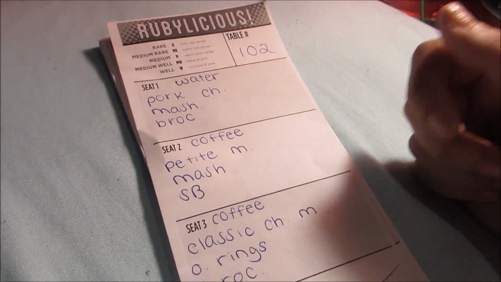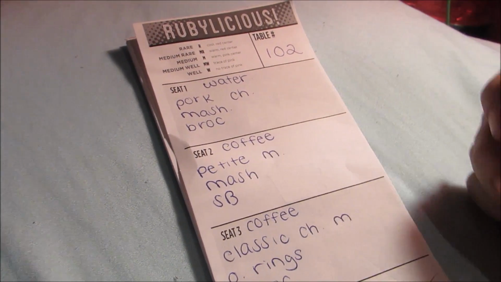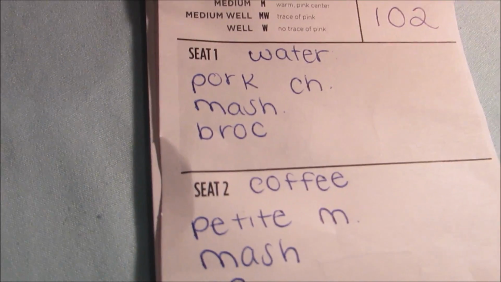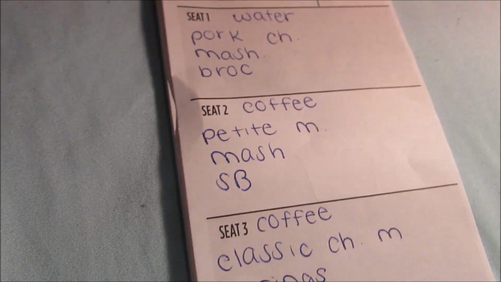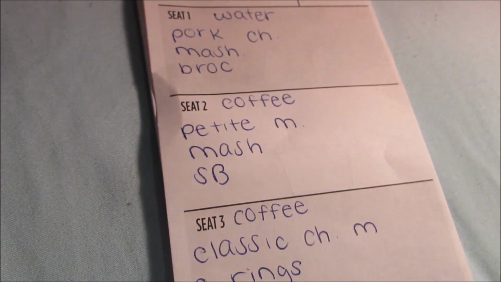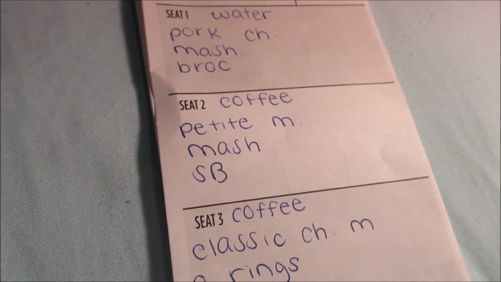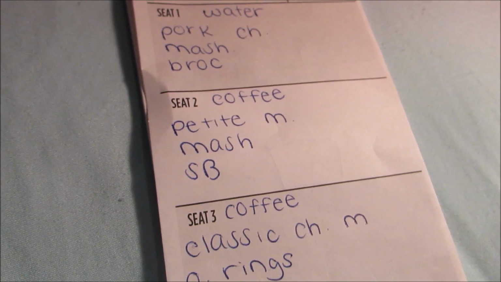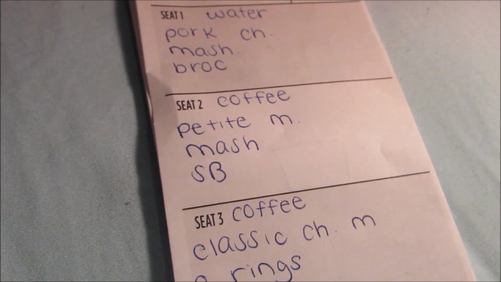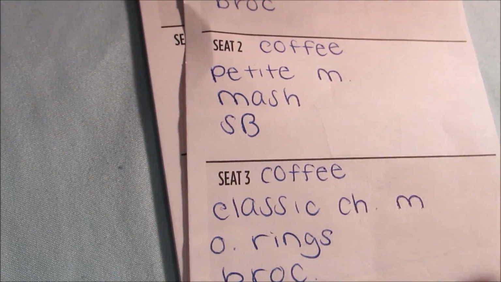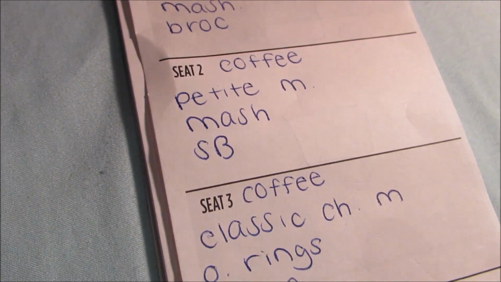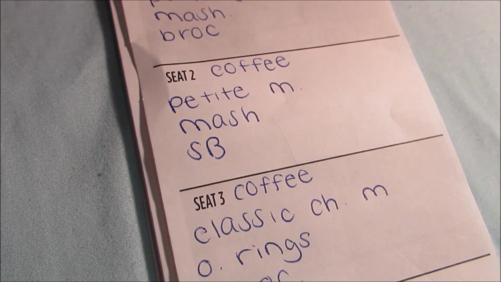His sides were mashed potatoes and broccoli. That's clear enough for me to figure out. Guest number 2 got a petite sirloin, so I wrote petite because that's what matters. I'm obviously going to know it's a sirloin, it's not like a dress. And they wanted it cooked medium, which is written up here, but it's also just common sense, so medium, M. And they wanted mashed potatoes and a salad bar.